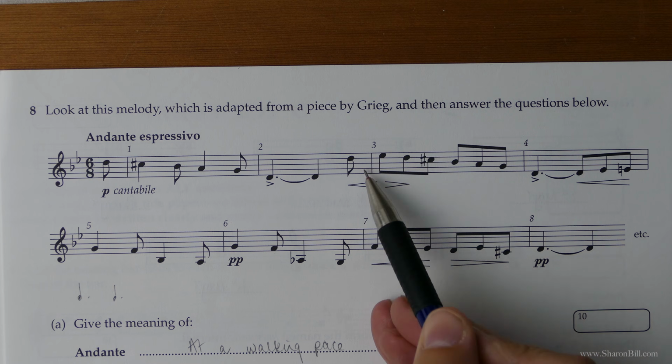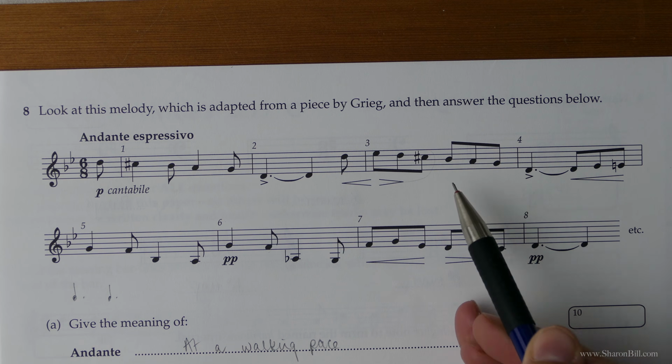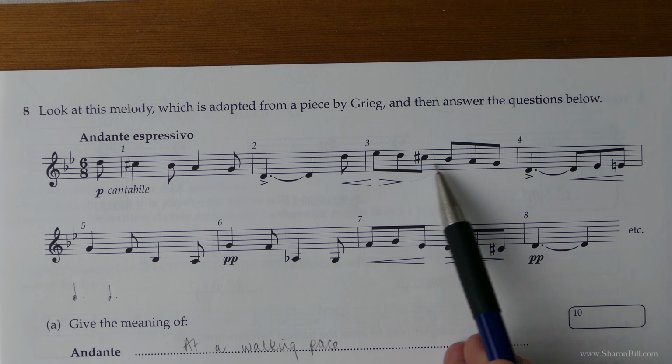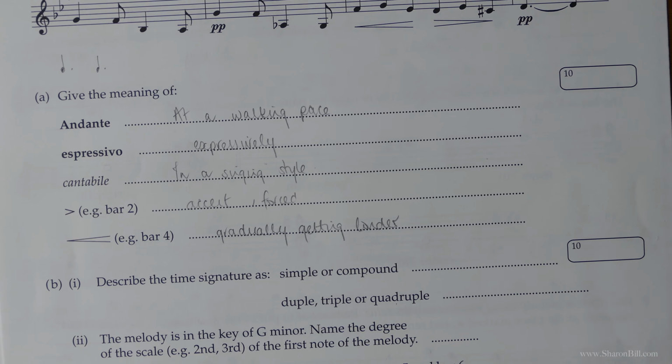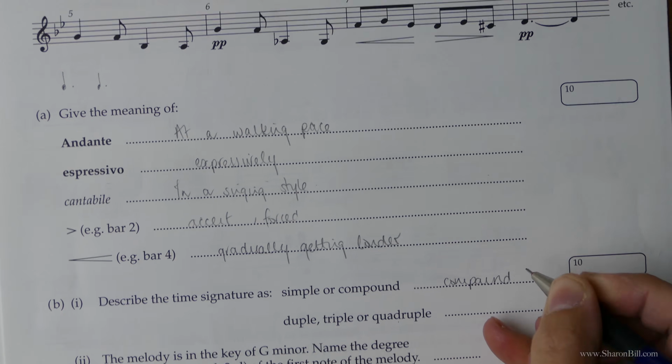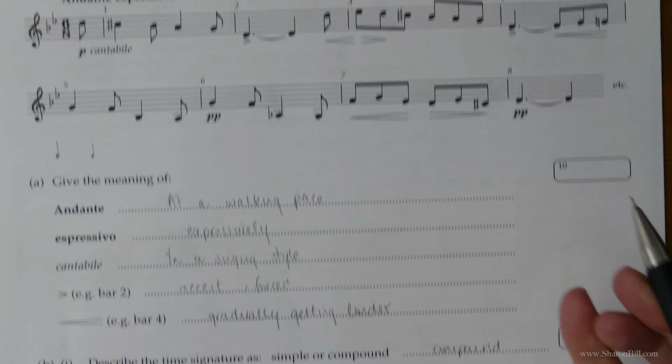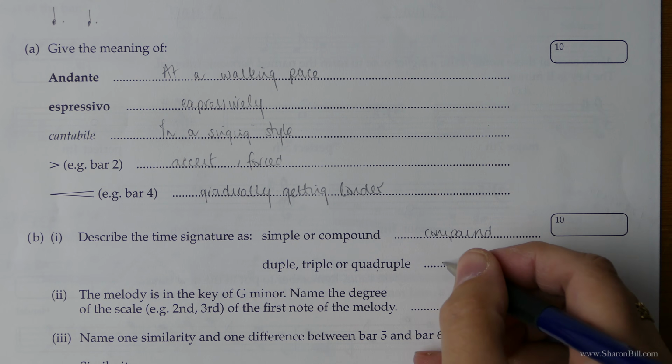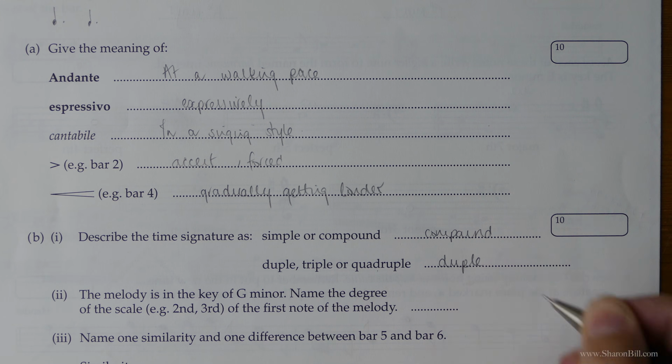And you can see that's really obvious here. And so we can see that it's compound time because it divides into 3s. So it's compound. And we can see that there are 2 groups of 3, and so we're in duple time there.